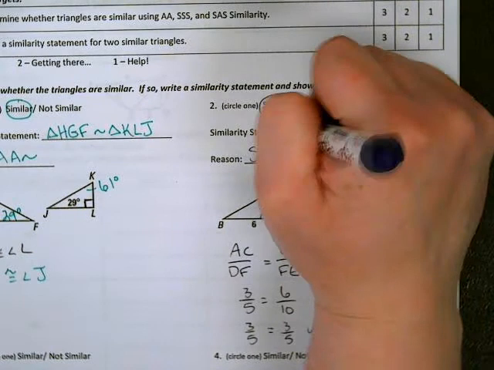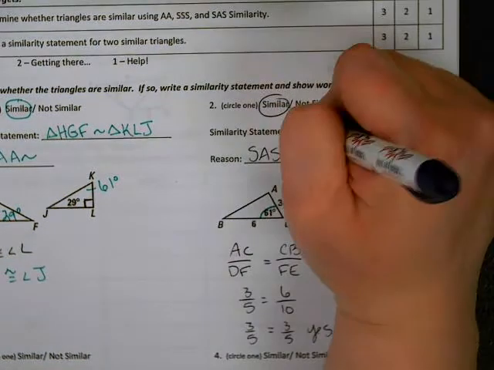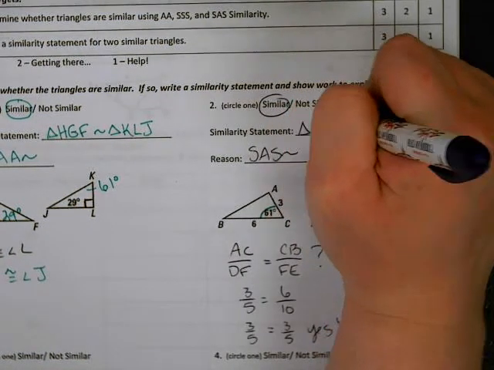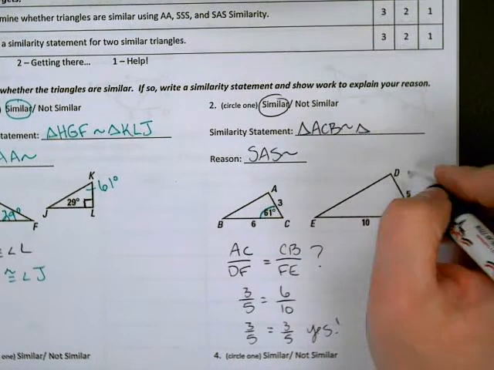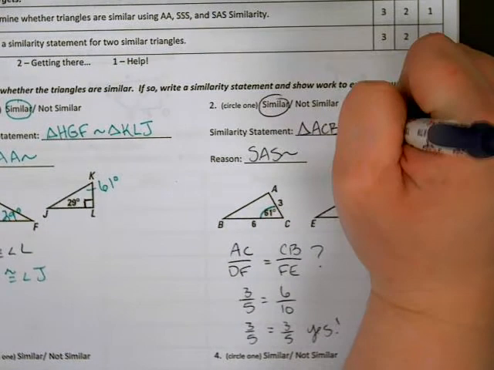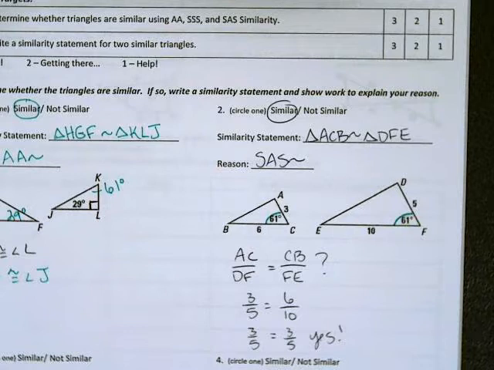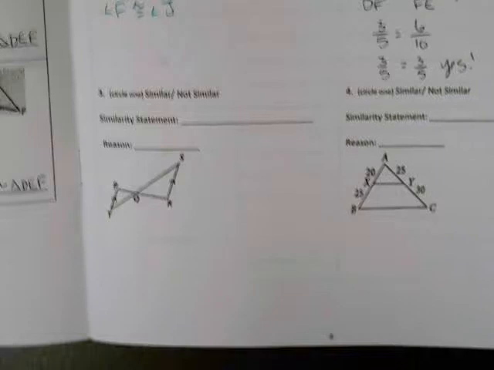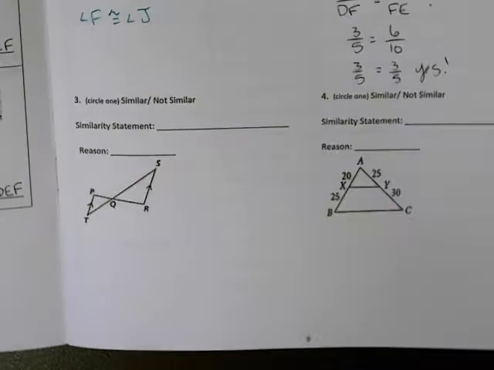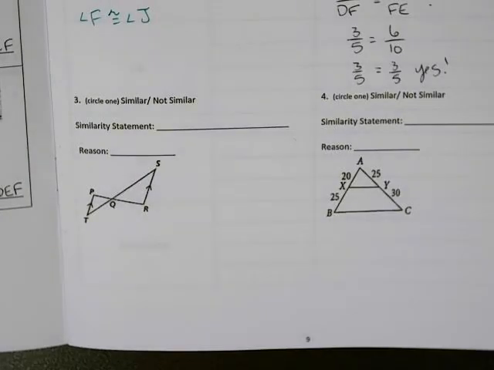And then we need to write our similarity statement. So triangle ACB is similar to triangle DFE. Cool? You guys should be pros at this. This is not tough stuff. All right? Bear with me, just a couple more practice problems to look at. This one is going to bring back some stuff that you guys hopefully remember.